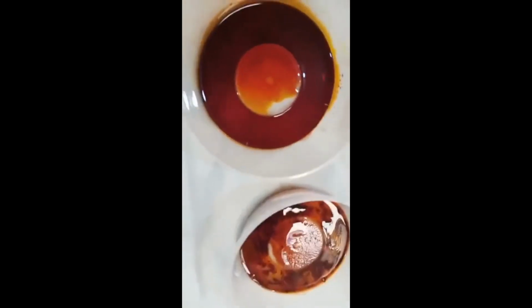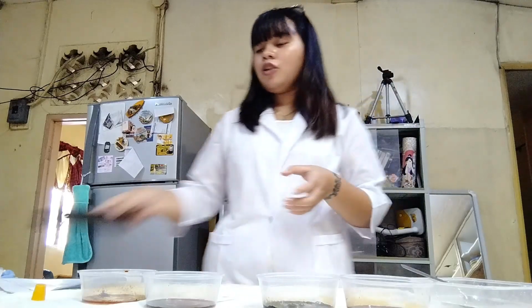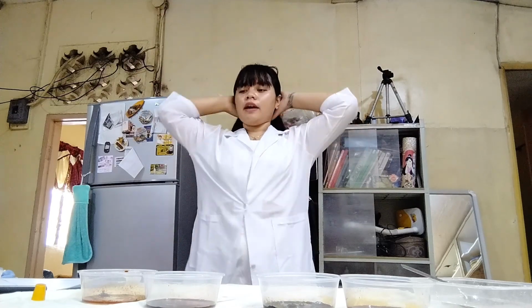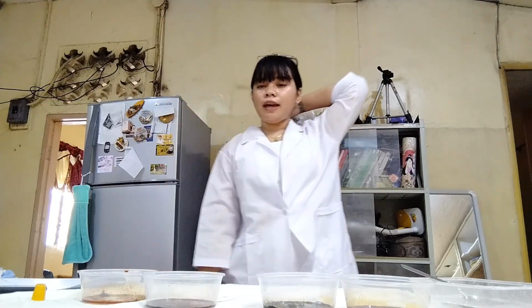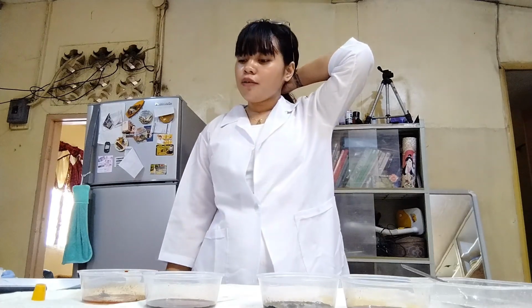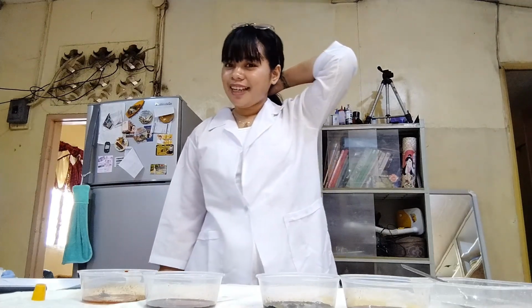It looks sticky but not as sticky as the baking soda. Red orange precipitate. I hope you will learn about precipitations and every household chemical we have together with H2O, vinegar, and also iodine. Thank you.